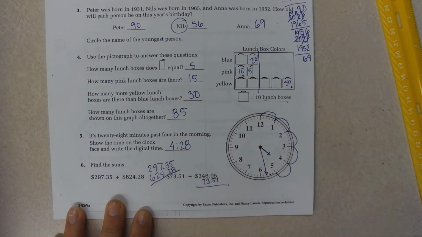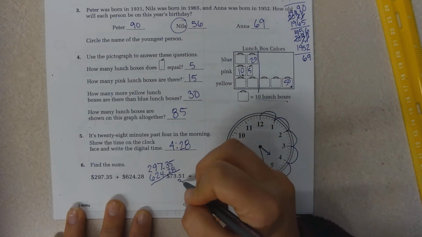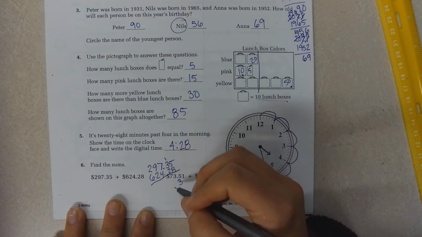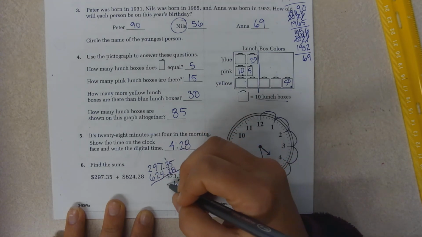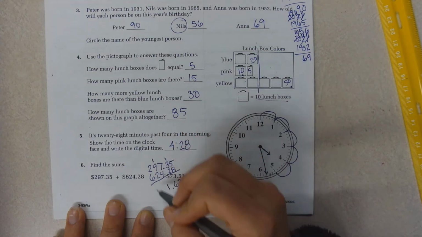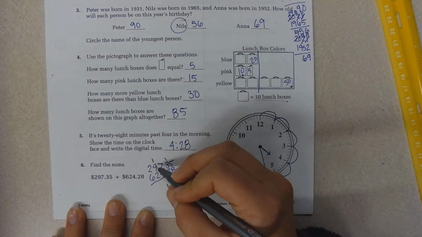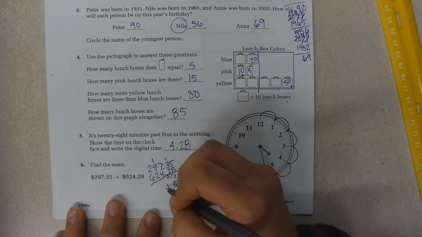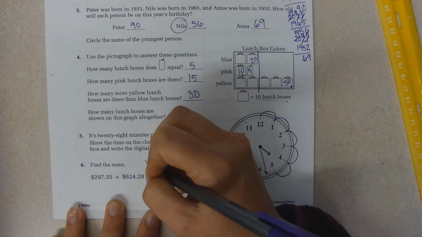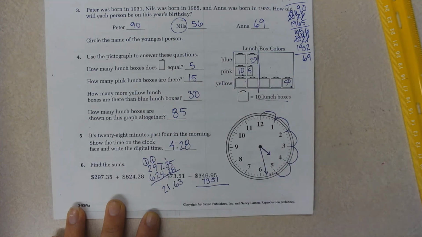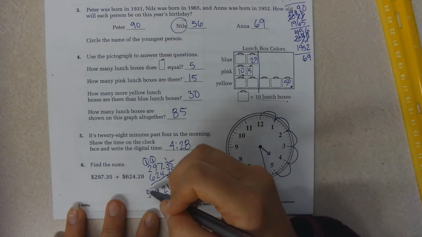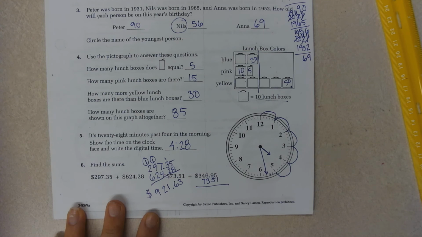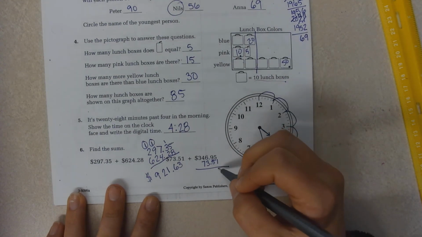5 plus 8 is 13. 1 plus 3 plus 2 is 6 tenths. 7 plus 4 would be 11 ones. 1 plus 9 plus 2 would be 12 tens. And I carry my 10 tens over to the hundreds place. And so that would equal $921.63.